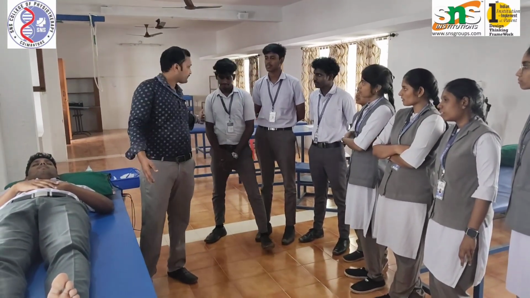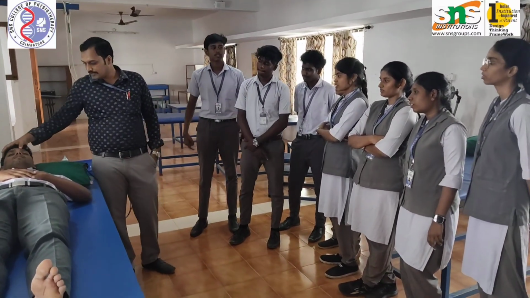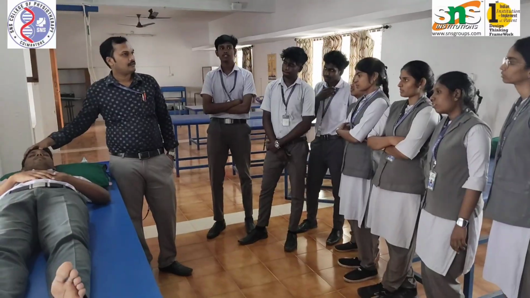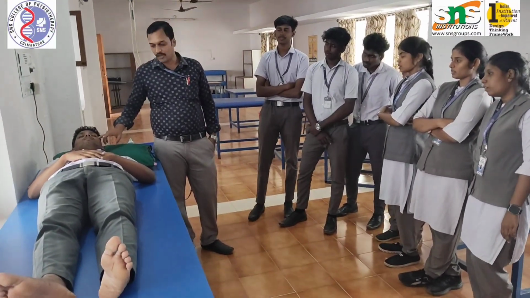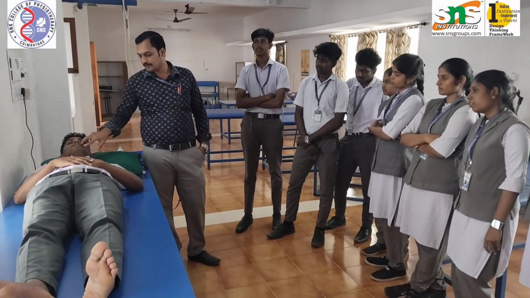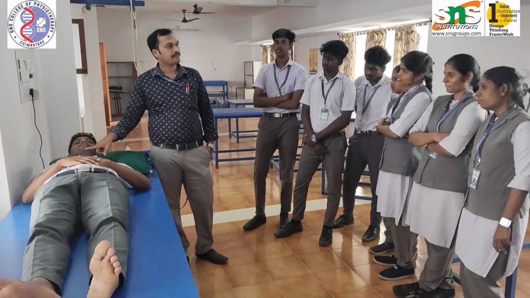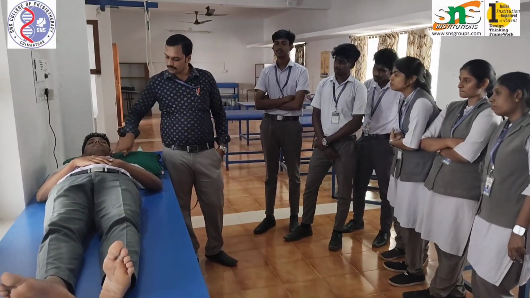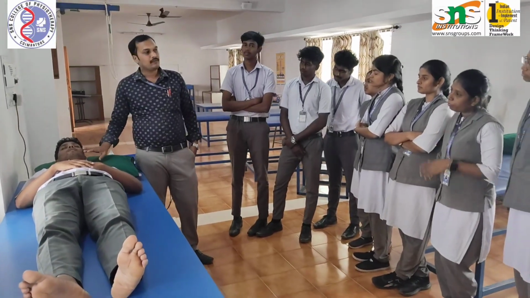What are the facial muscles you know? What muscle name is it? Corrugator, frontalis, then orbicularis oculi, orbicularis oris. This two part is orbicularis oris, masseter, then mentalis, then buccinator will come around this area. Okay, so these are all the facial muscles.